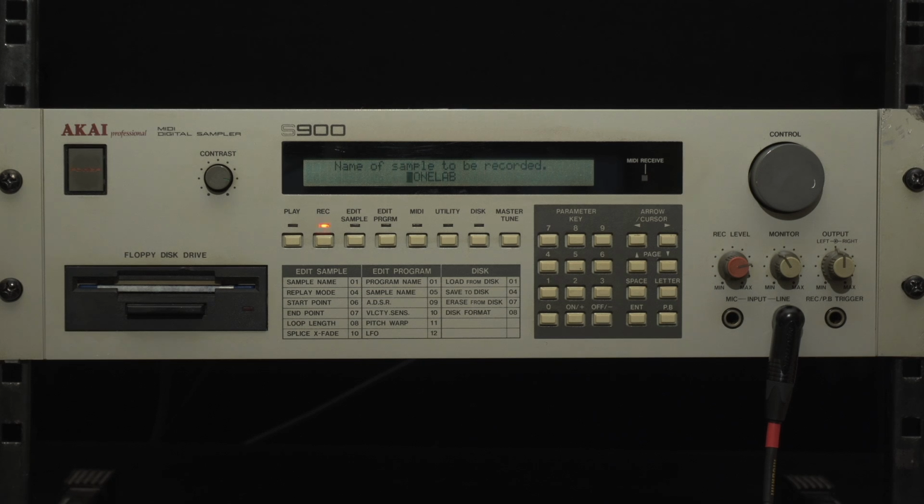And the filters on board the S900 and the S950 are digitally controlled analog filters, and probably the main reason why people still value these samplers some 35 years after their debut. But for those looking to compare the S900 to the S950, the S950 expanded on some of the existing features in the S900, like upgradable memory.